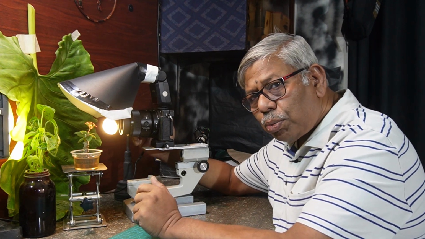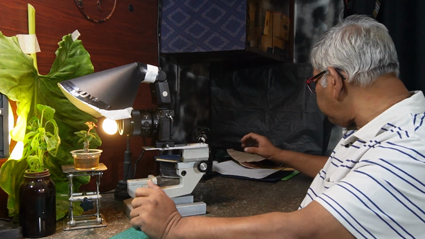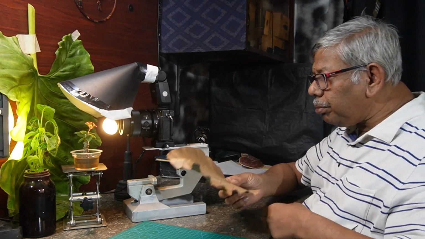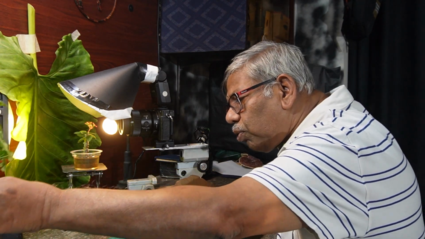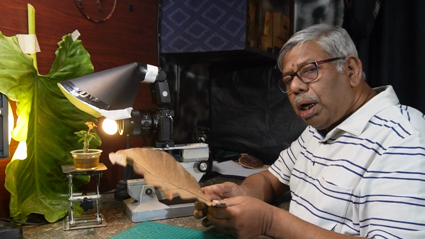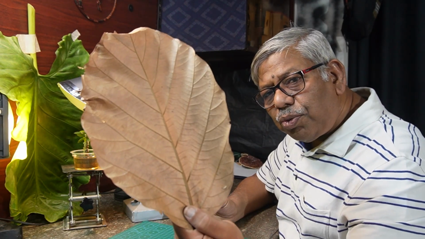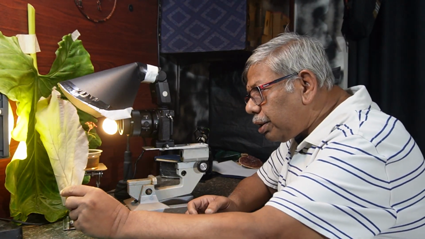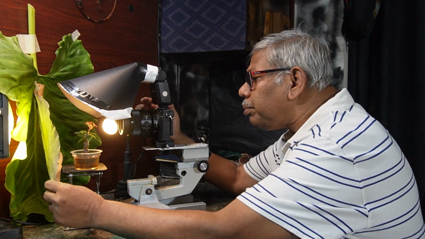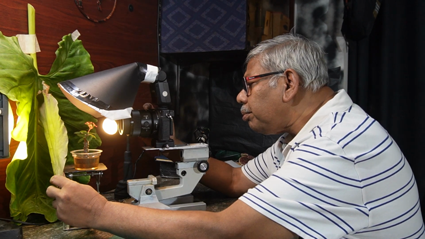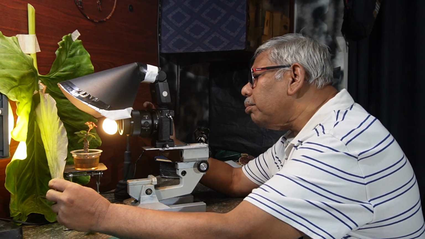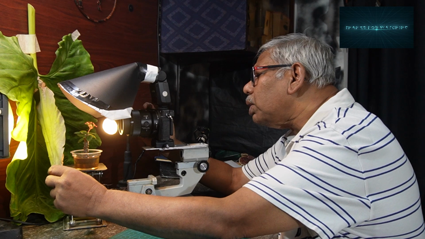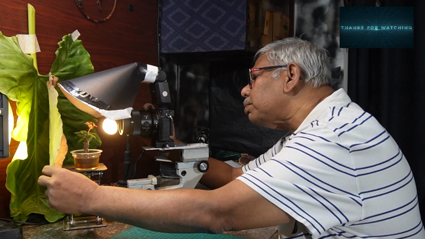Let me show you a few more examples. Let me take it off. I'll be using a dry leaf behind this flower. I'll take several snapshots.